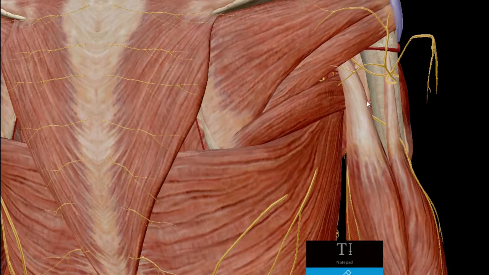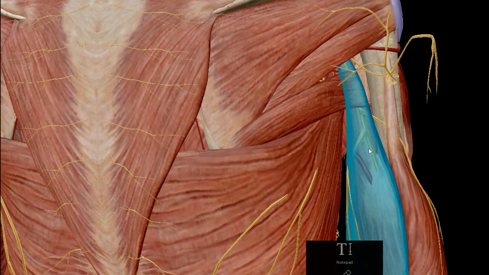So guys, this is your lower triangular space. Laterally it is formed by the humerus, medially it is formed by this muscle, the long head of the triceps, and superiorly it is formed by the teres major muscle. So through this space, the radial nerve will enter the arm. Okay, so after entering the arm, it will run beneath the long head of the triceps, and it will run in between the long head of the triceps and the medial head of the triceps.